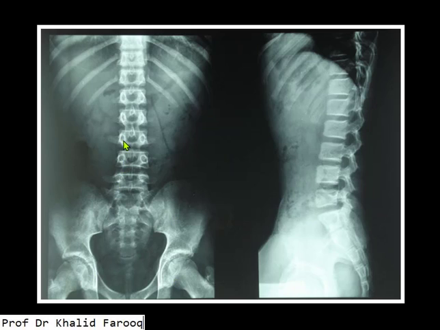We can see multiple tiny symmetrical pedicles on both sides of the vertebrae, and here we have spinous processes. Lower ribs are noted symmetrically on either side. Lumbar vertebrae show normal height with intact end plates, and intervening disc spaces show normal height as well. So this is a normal picture of the lumbosacral region.